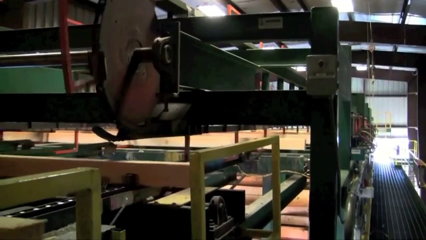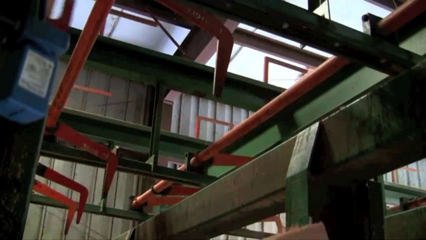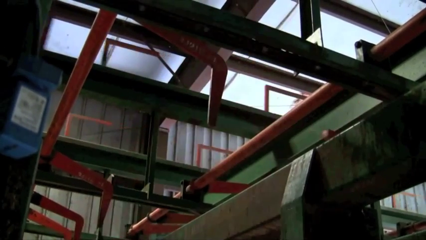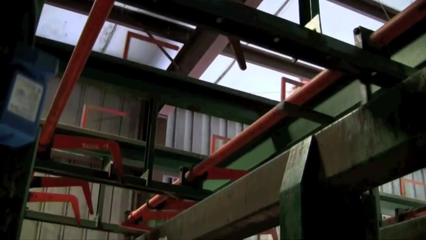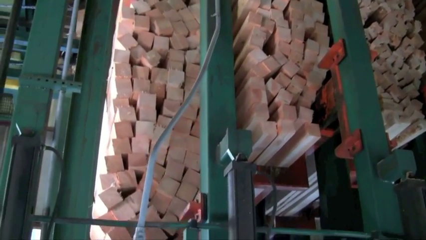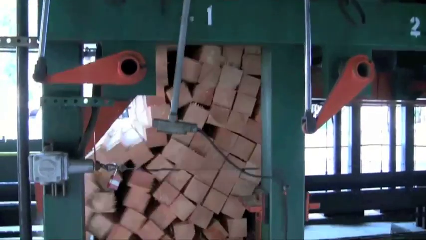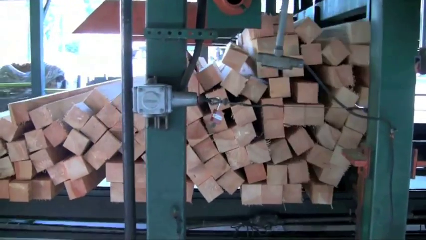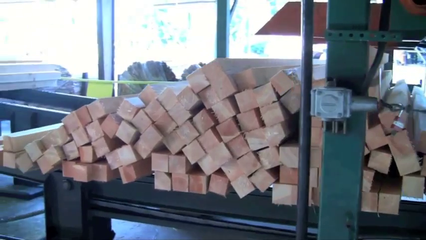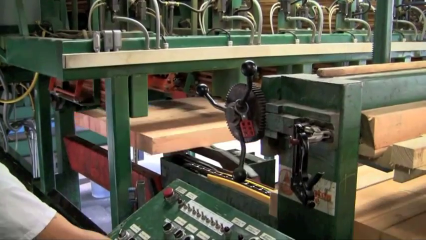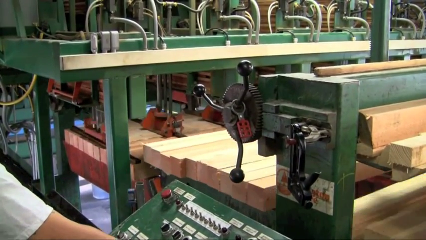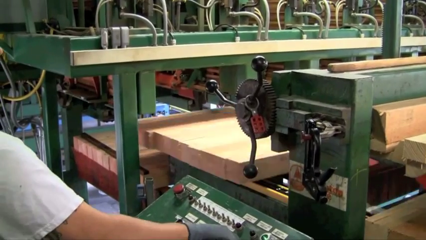At the sorting station, timber is sorted depending on length, size and thickness into different buckets. When each bay is full, it automatically empties and goes down the line to be packed. As they are being packed, small pieces of timber are placed in between. These are called stickers to assist in airflow while drying.